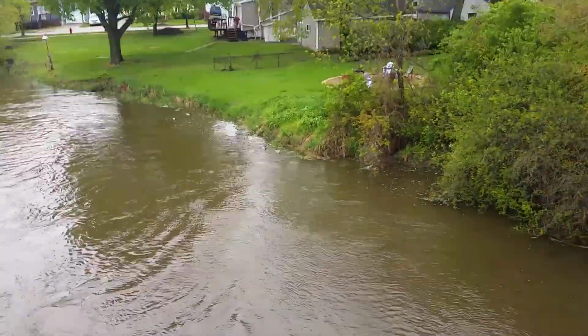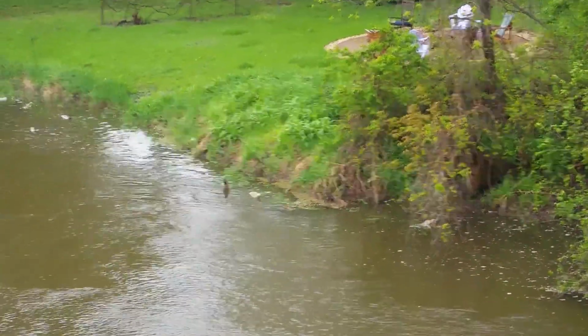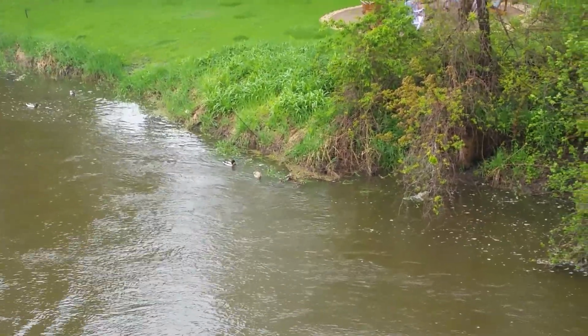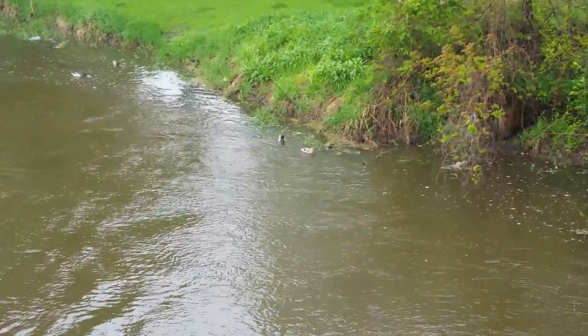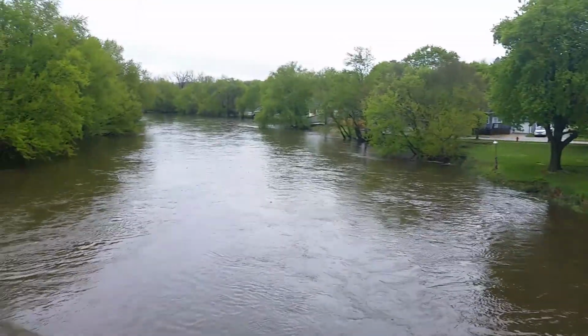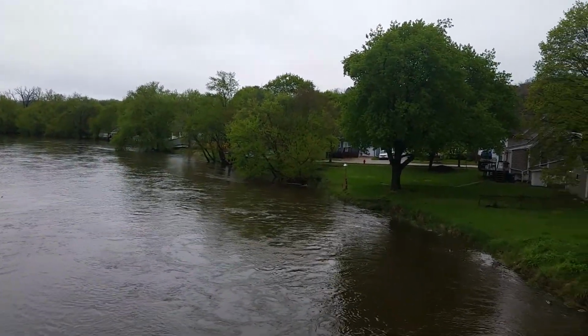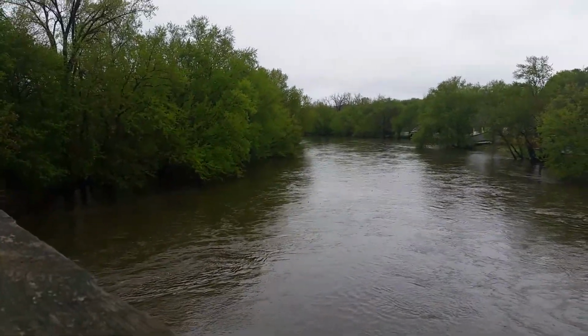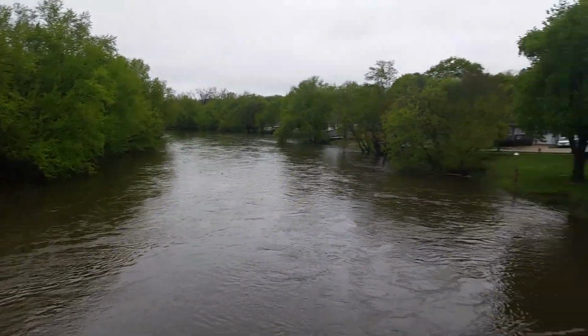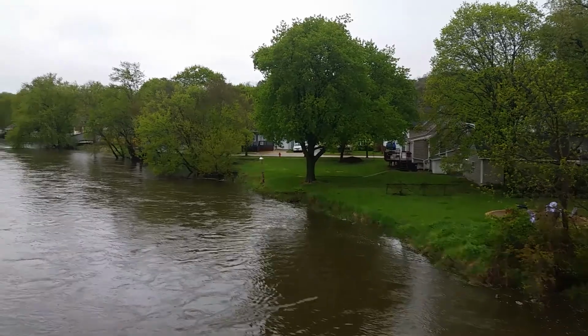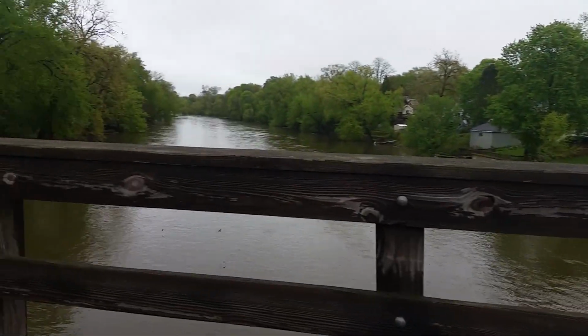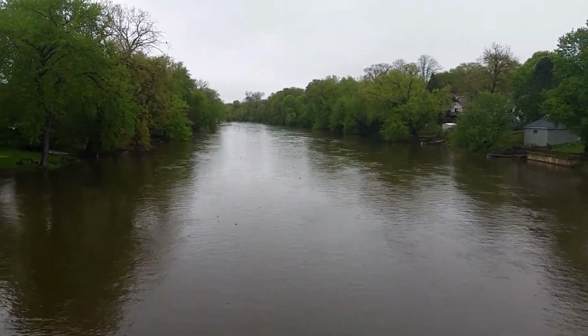And look, there's some cute little duckies down there. Hey duckies, hello. Anyways, you can tell that the water here is a little bit higher than you would expect, judging by those trees over there, and just by the shoreline. Just looks a little high.